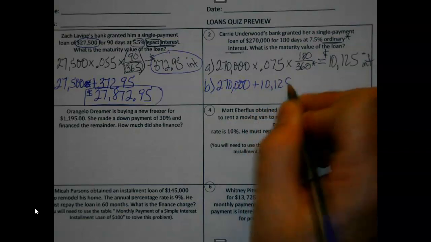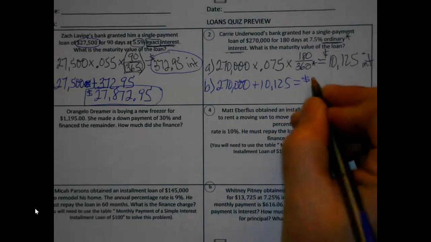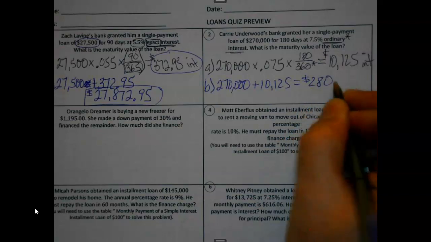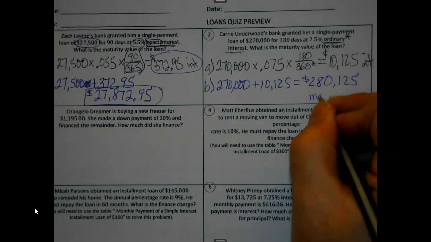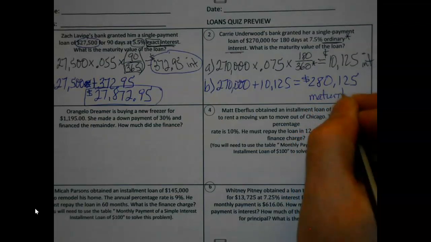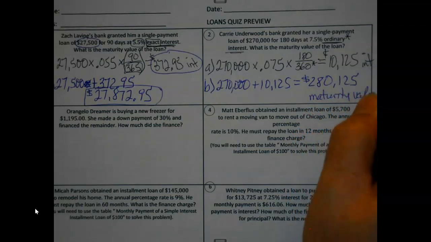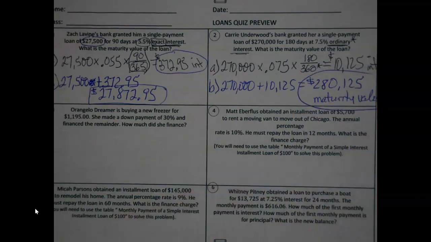Plus my interest. And that would be my maturity value. So after 180 days, that's how much money I better have to be able to pay the bank back. Principal times rate times time, get my interest, and just tack it on to the end.